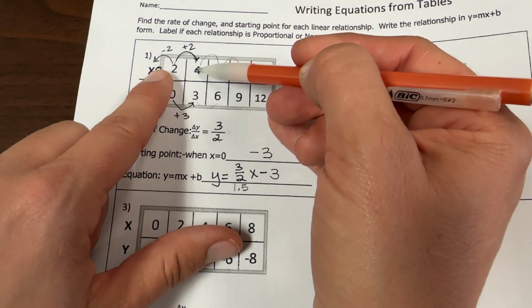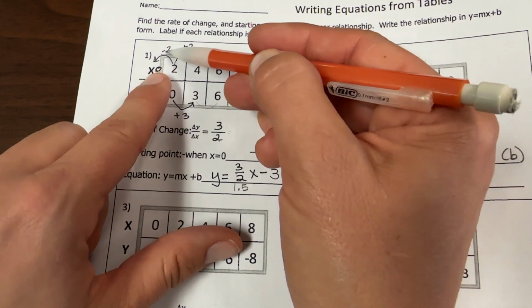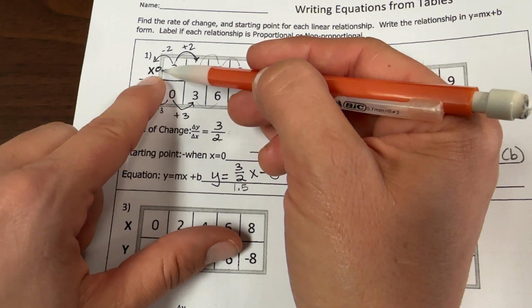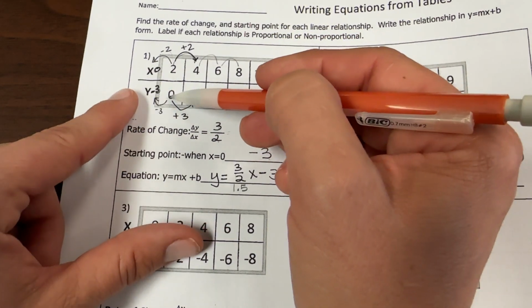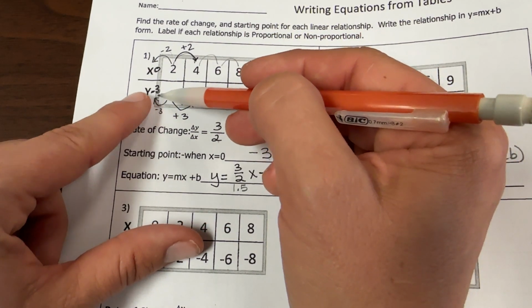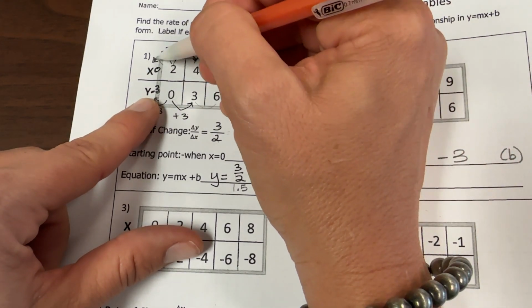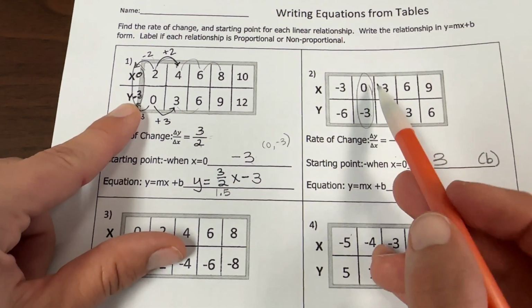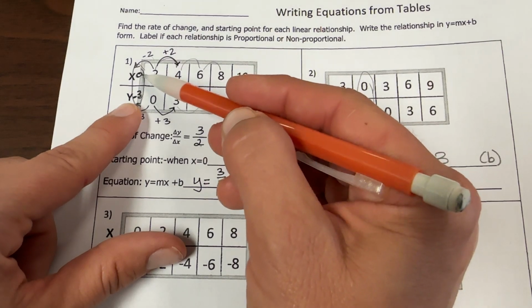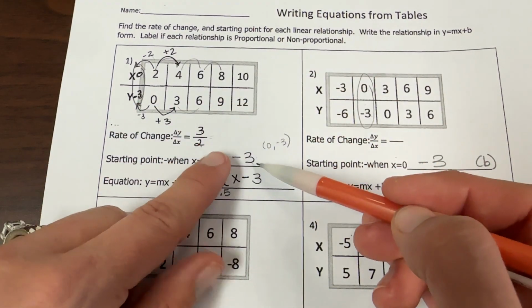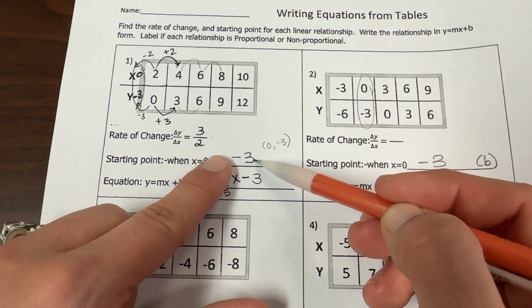So the way I knew that this was -3 is because this didn't have x as 0 anywhere. Since this was +2, I went back -2 and I put a 0 here. Because this was +3, I went back -3, and that would have been a -3. So that right there, just like it was here, because x is 0 and y is -3, that's where that -3 came from.